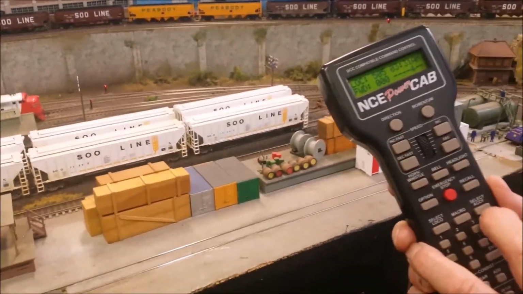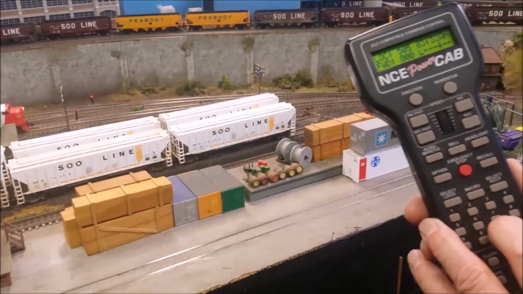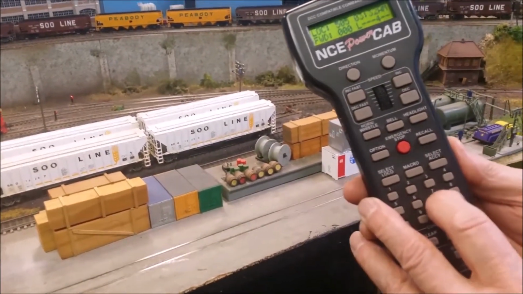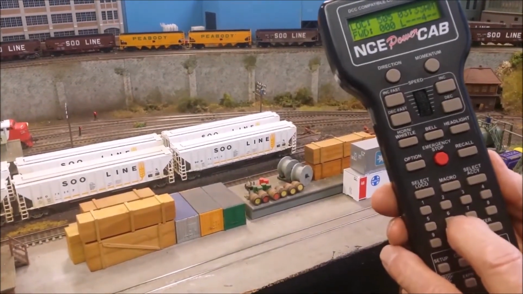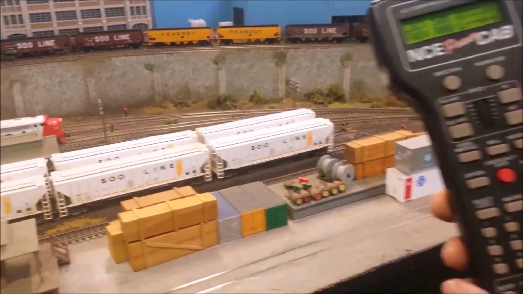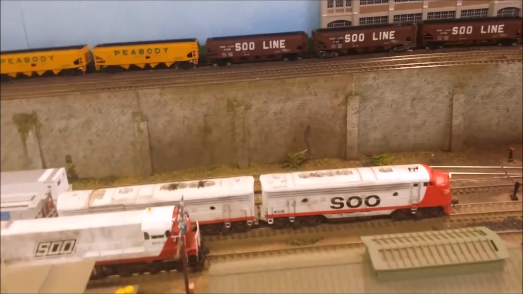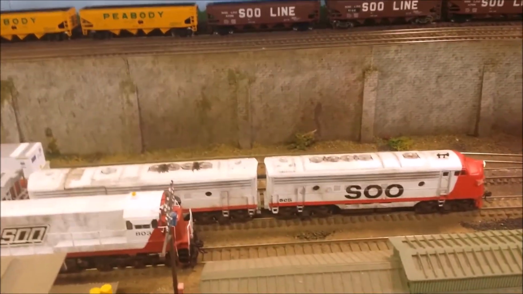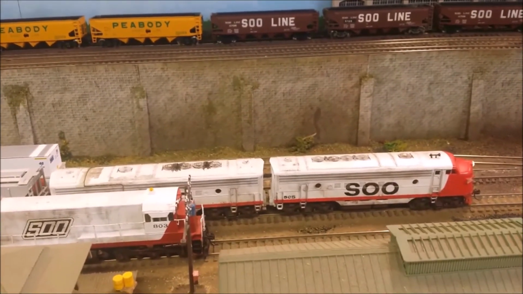Right, so we can now put the headlights on. See it? Good. Brake test by pressing number 7 a couple of times. Pressing number 6 to release the brakes. And now all we need is a signal and we're ready to go. So we can start easing the throttle in.